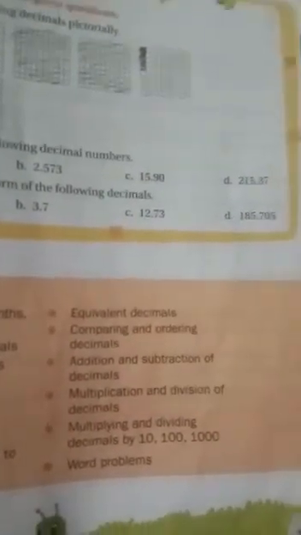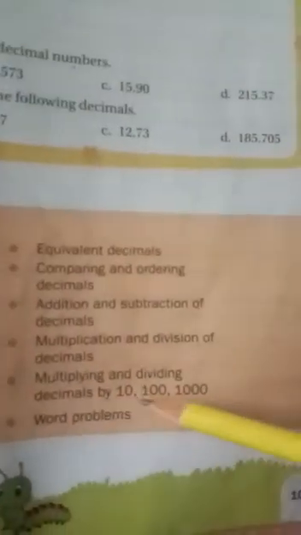Now what all things we are going to learn in this lesson, look ahead. Introduction to decimals, that is tenths, hundredths and thousandths, as I have explained you just now. Reading and writing decimals, expanded form of decimals, place value, converting fractions to decimals and vice versa, like and unlike decimals, converting unlike decimals to like decimals, equivalent decimals, comparing and ordering decimals, addition and subtraction of decimals, multiplication and division of decimals, multiplying and dividing decimals by 10, 100 and 1000, and then we'll do the word problems. Now we'll move on to the next page, that is page number 110.